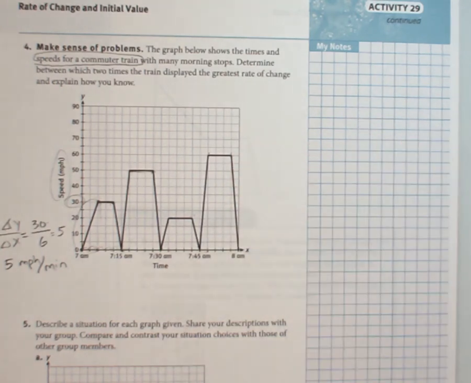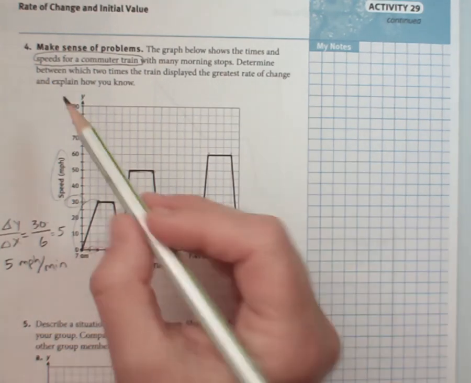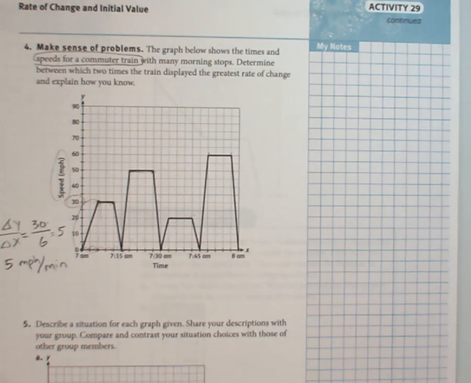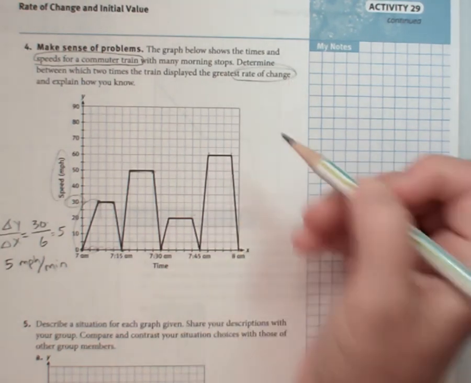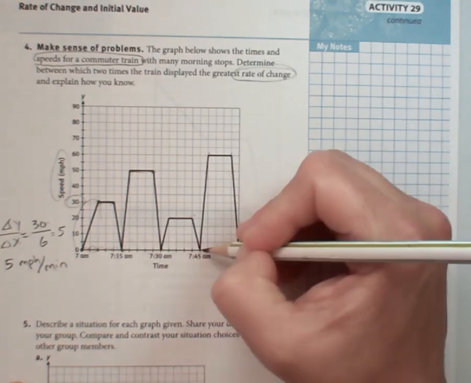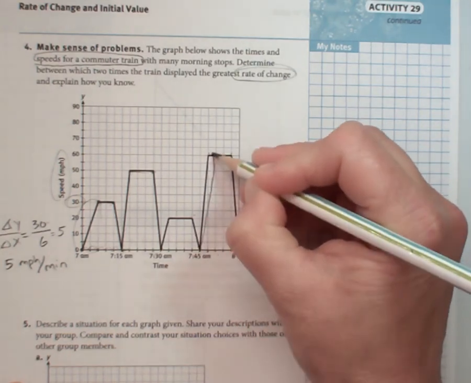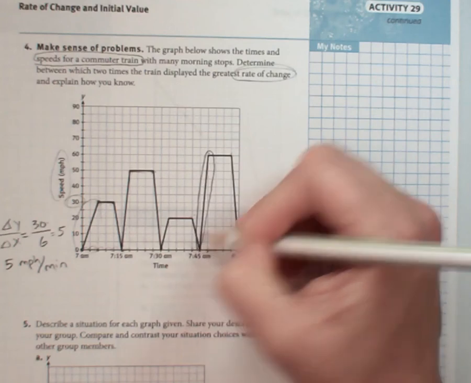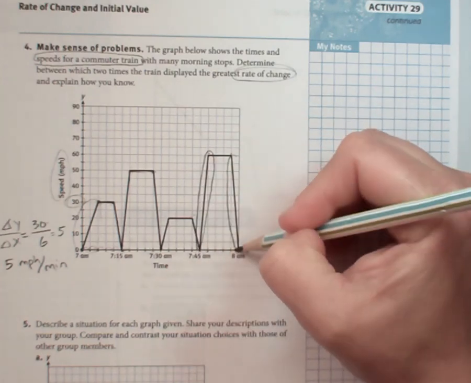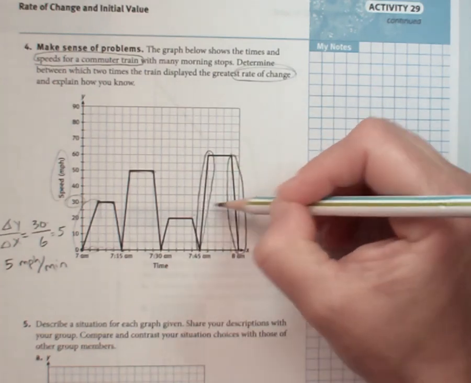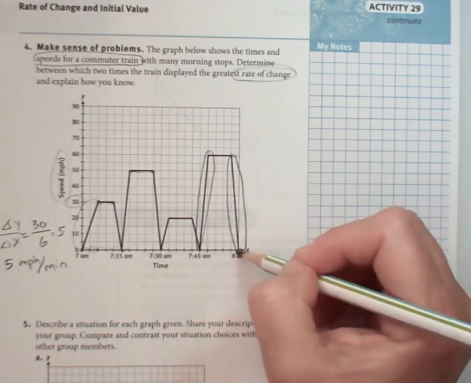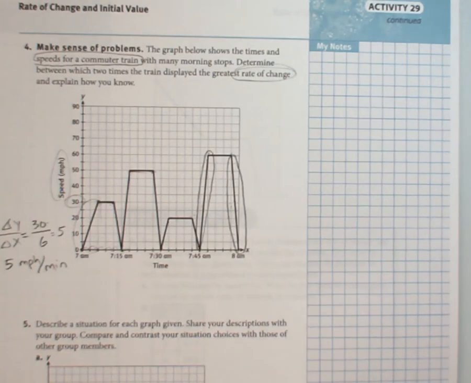And then it stops. So the question was, determine between which 2 times the train displayed the greatest rate of change and explain how you know. So that rate of change, remember, is the same thing as the slope. And so we're looking for the steepest line. So it's either going to be this one. This is the greatest rate of change as an increase. But we could also use this one. These are both the steepest lines we have. This one's an increase, this one's a decrease, but they both have the same rate of change.